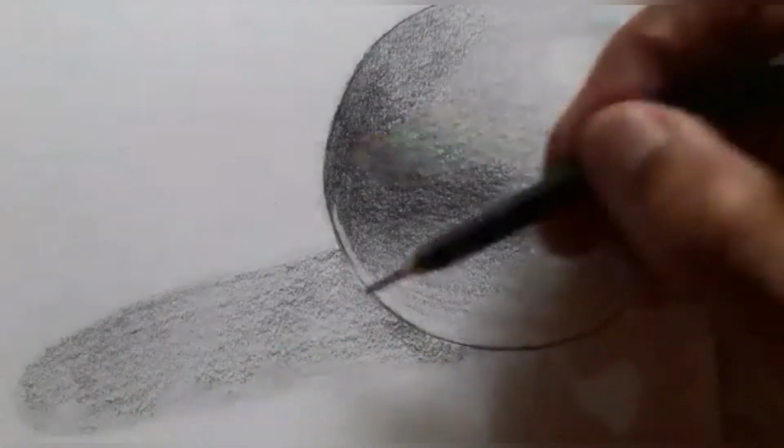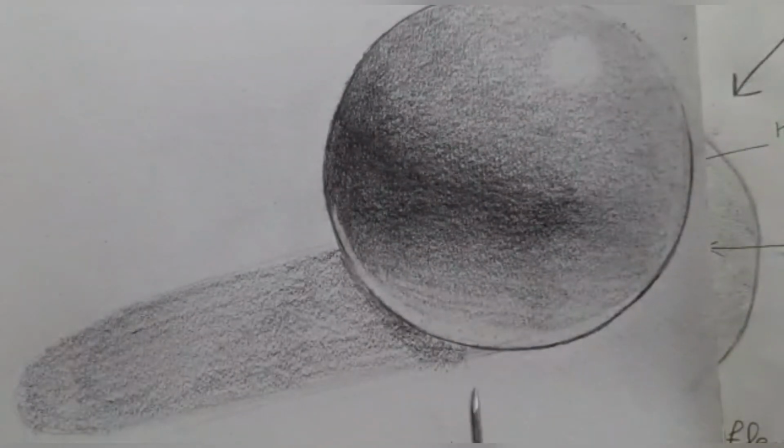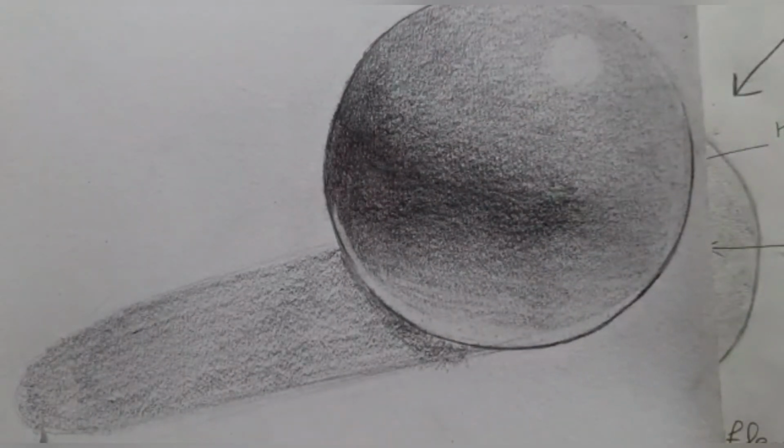Okay, now I want to create a little transition here. I'm using now a 4B pencil. I will show some transition.